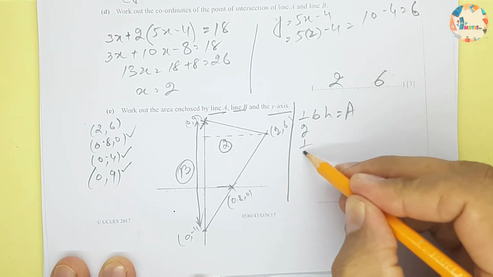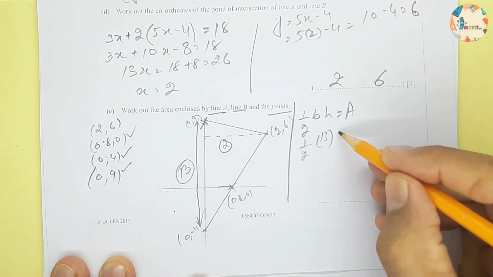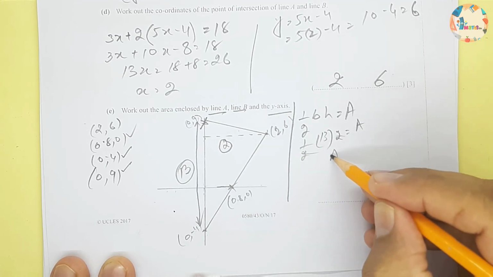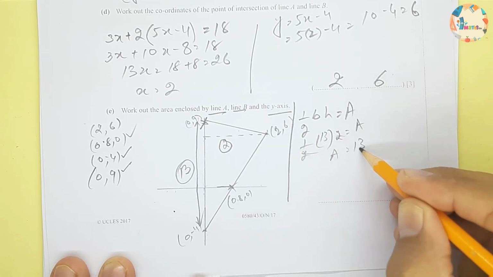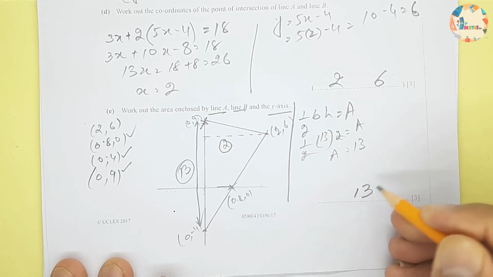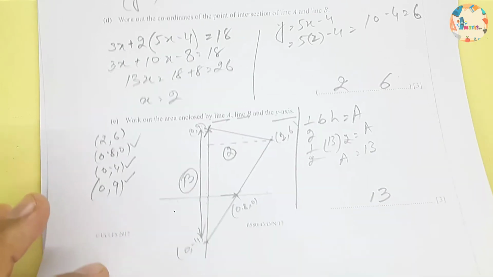So 1 by 2 into base will be 13, and height will be 2. This will be area, so this will be cancelled with this, so area will be equal to 13, and it will be indicated over here, 13 as area. Hopefully you understood this as well.